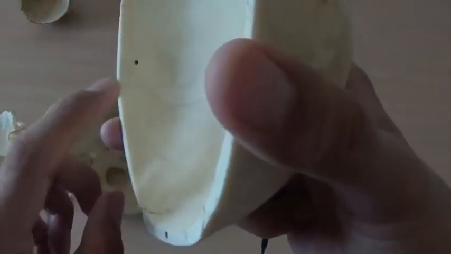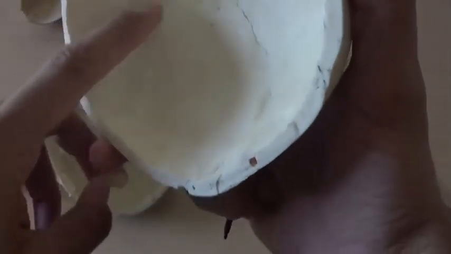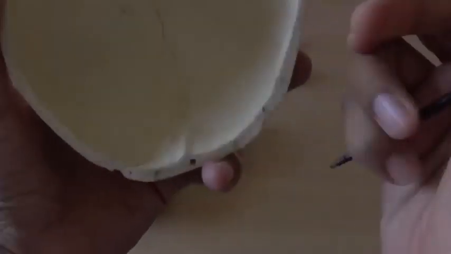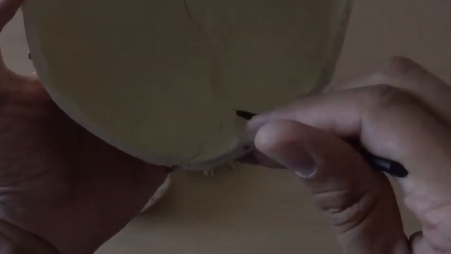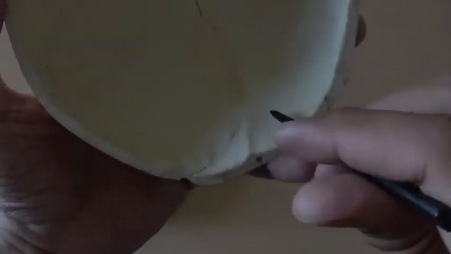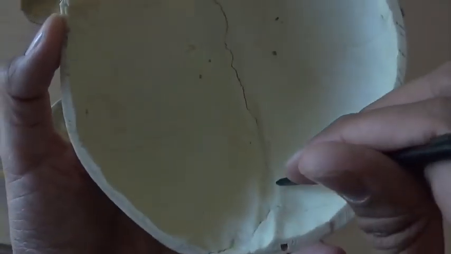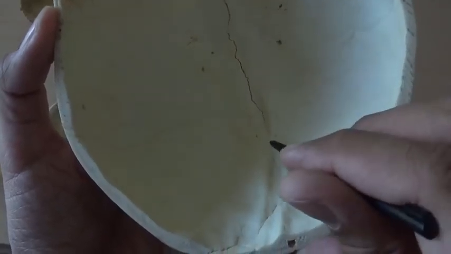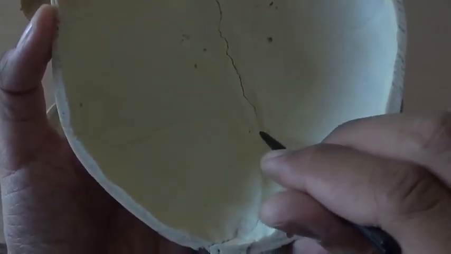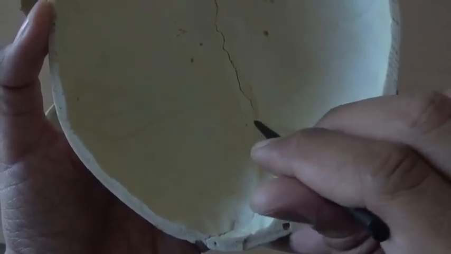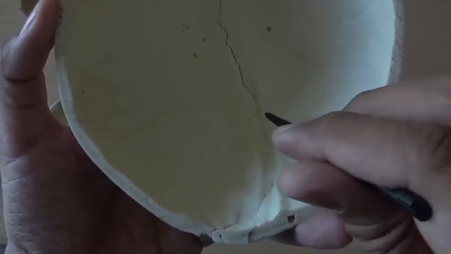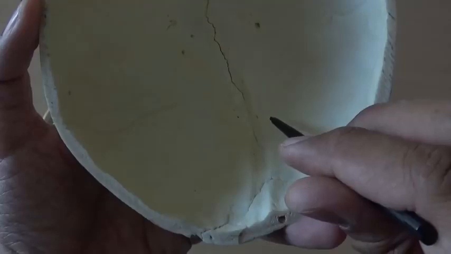In the vault we'll see many vascular markings, and over here you can see this is the sagittal suture. This is a portion of the lambdoid suture, and over here will be the formation of the lambda. Approximately 1 to 1.5 inch in front of that you will see two parietal foramina, which allow passage of an emissary vein that connects the scalp to the superior sagittal sinus.